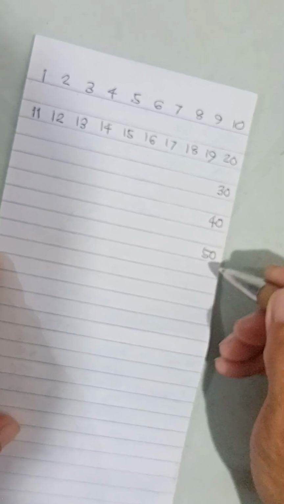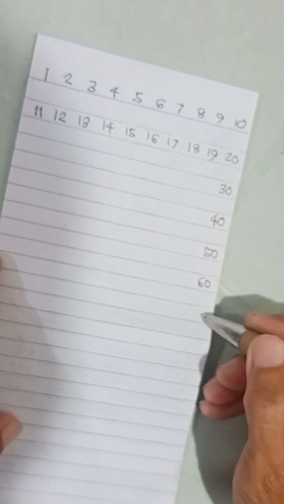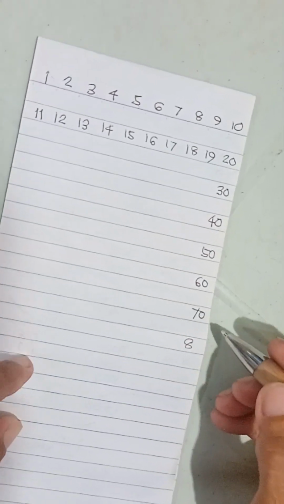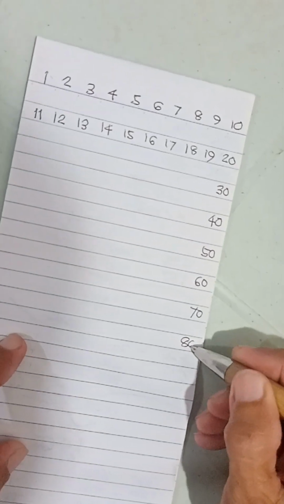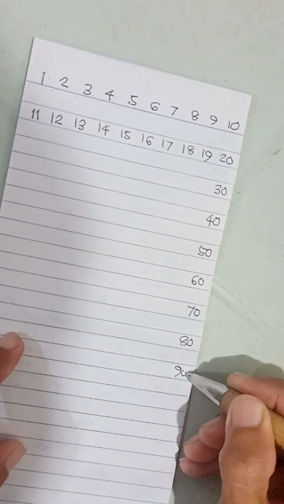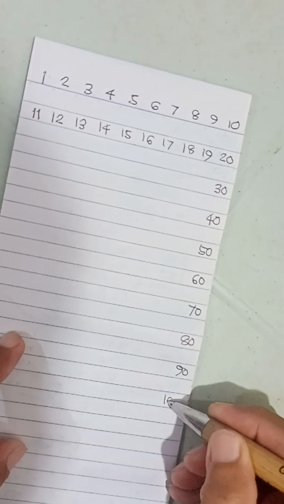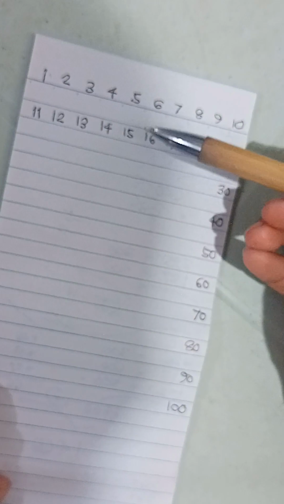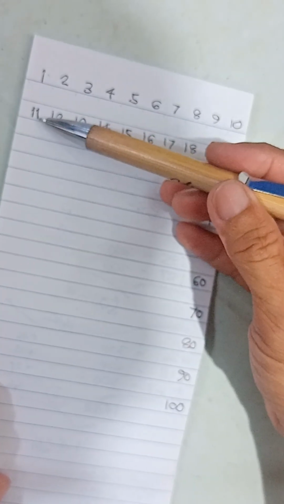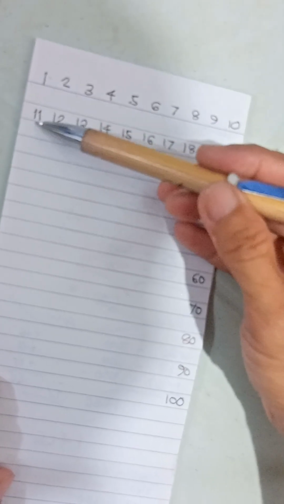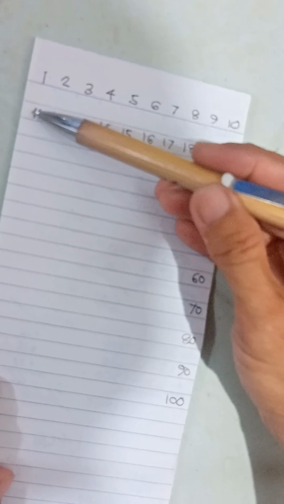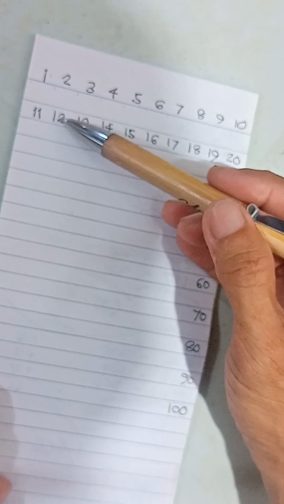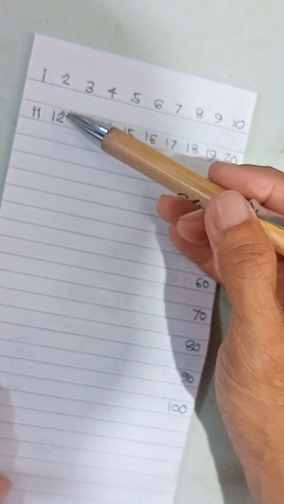50, 60, 70, 80, 90. Then you have now 100. This 11 we cannot call it as 1 and the whole number 10. We cannot call this also as 2 and 10.